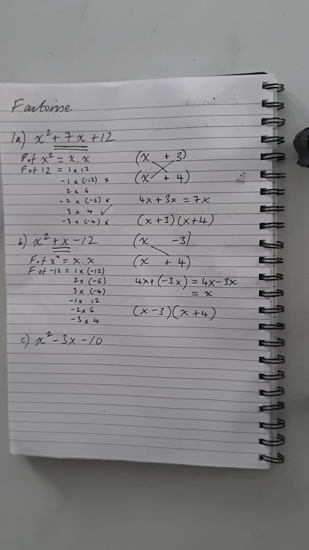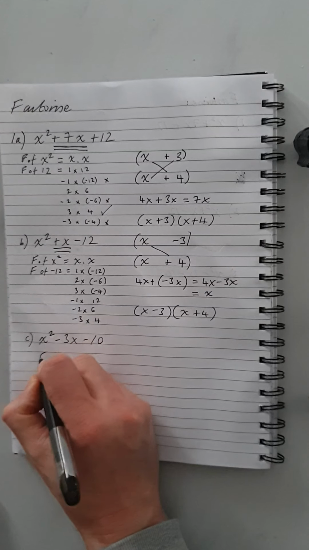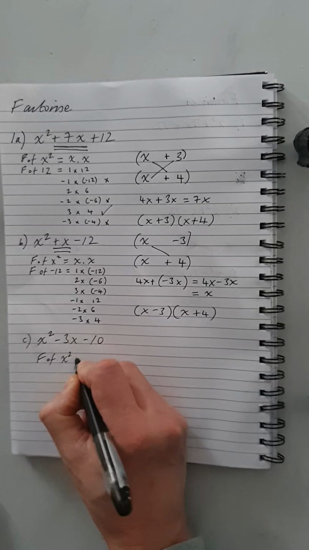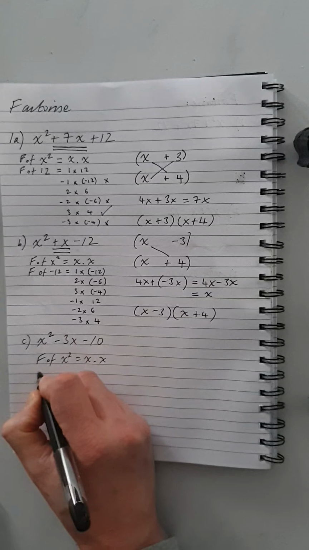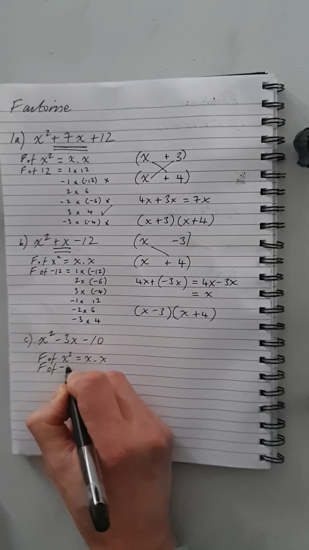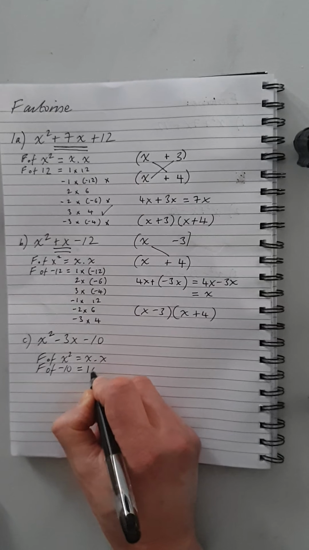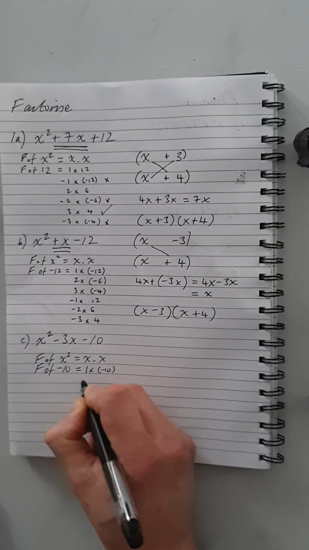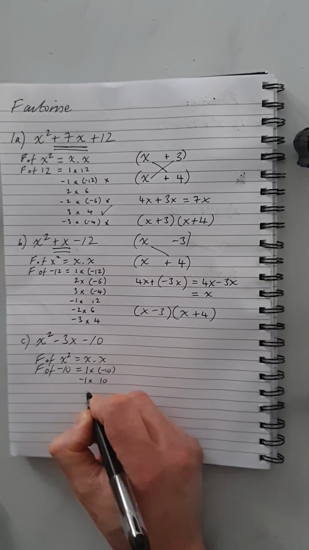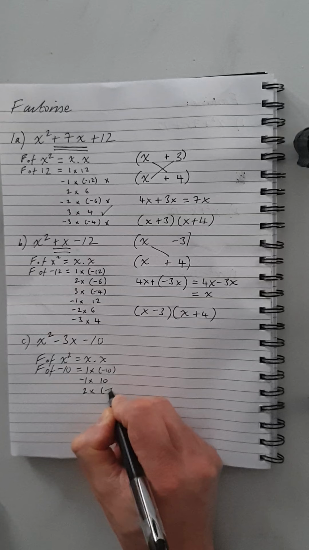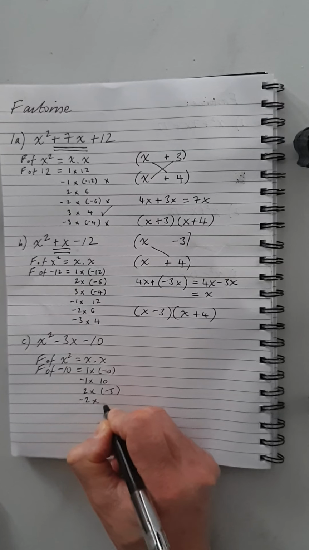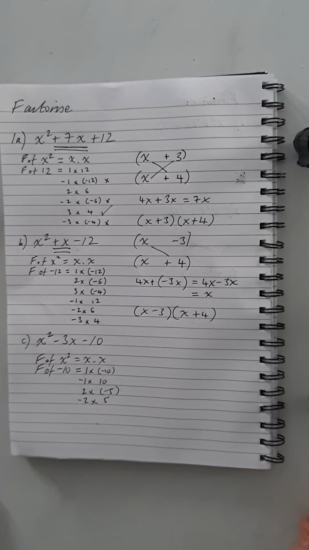Okay, last but not least, starting off the exact same way, factors of x squared, the squared term, x times x, factors of negative 10. Okay, so I can have 1 times negative 10, I can have negative 1 times positive 10, I can have 2 times negative 5, and I can have negative 2 times positive 5. 3 doesn't go in, 4 doesn't go in, 5 does, we've got it, so we're repeating factors, so that's all the factors of negative 10.